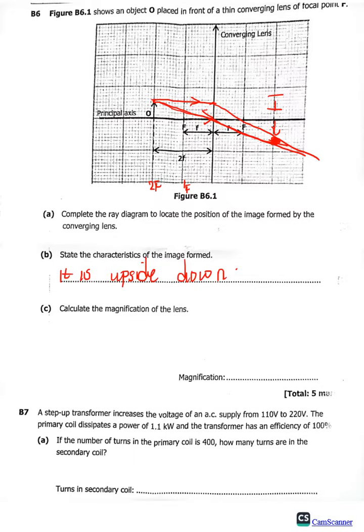Since the distance of the image and the distance of the object are equal, and the heights of the two are equal, we can expect the magnification to be 1. Magnification is equal to the size of the image divided by the size of the object.